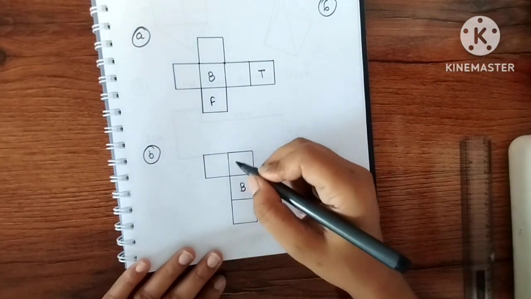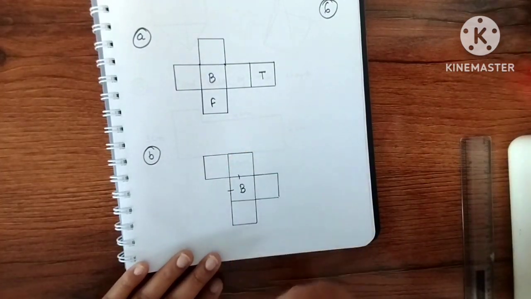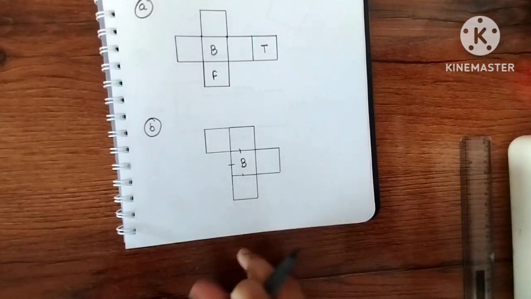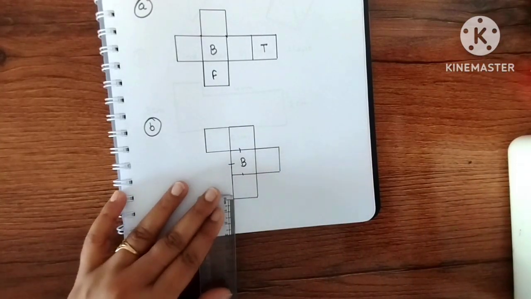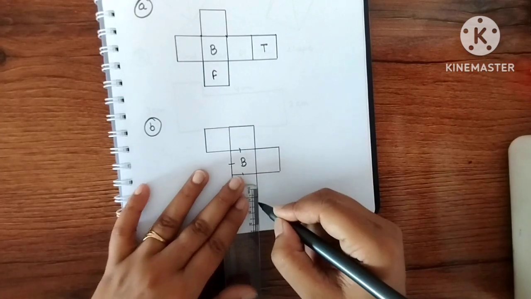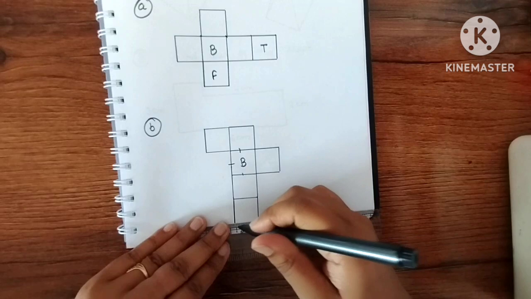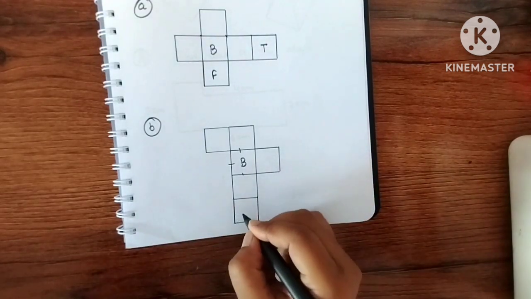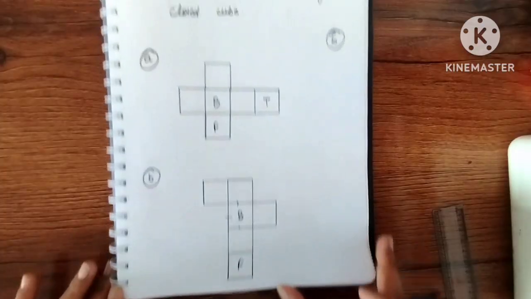Both the sides are closed. Only the top is remaining. So what will you do? You will add one part here and that will close the top. So this is the face which you need to add. Okay, clear?